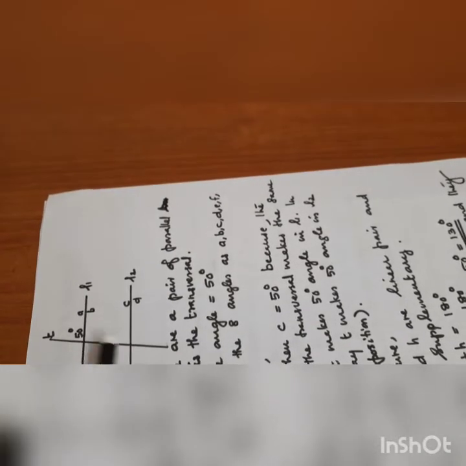Otherwise, those lines cannot become parallel lines. If this angle is 50 degrees, then this angle should be 50 degrees. Then only the lines should be parallel. That we studied in the last class. Therefore, if A is 50 degrees, then surely C is also 50 degrees, because already said that L1 and L2 are parallel lines.